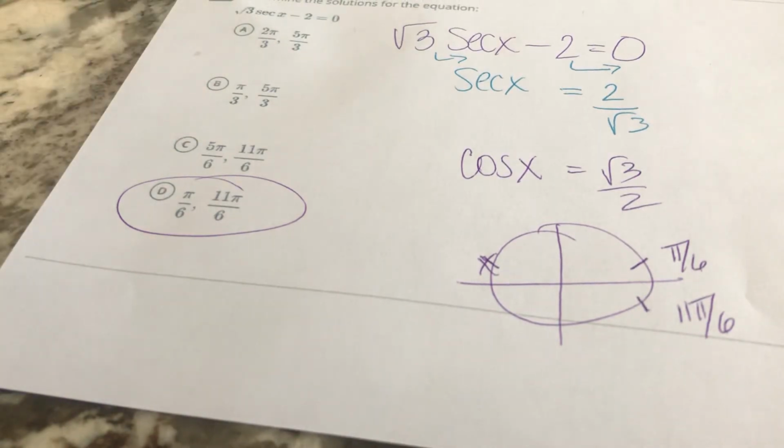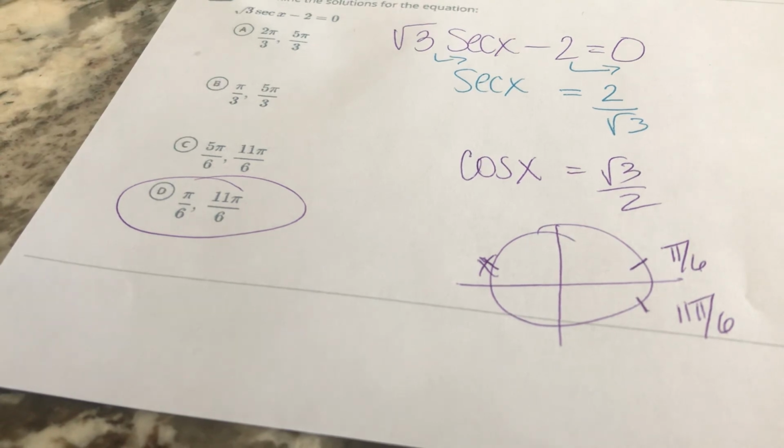That's it. That's the review. A lot of trig, which was the bulk of this semester. How did you do?